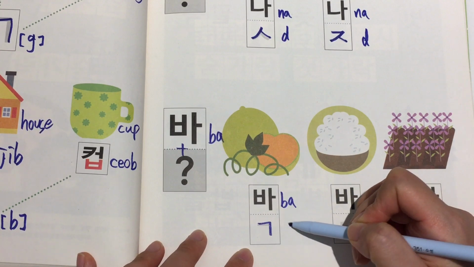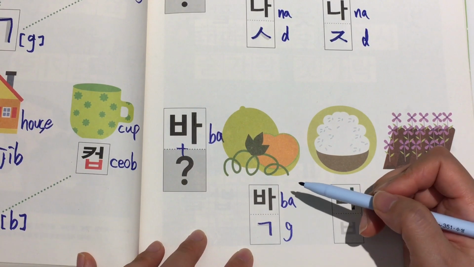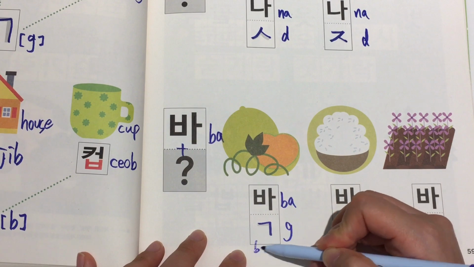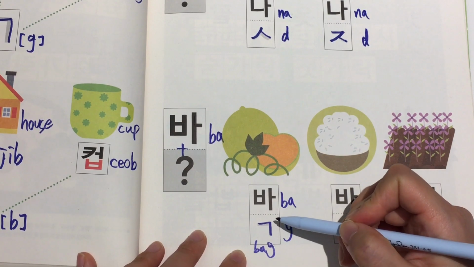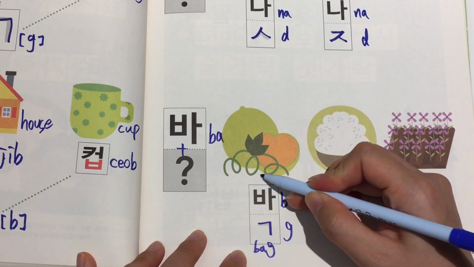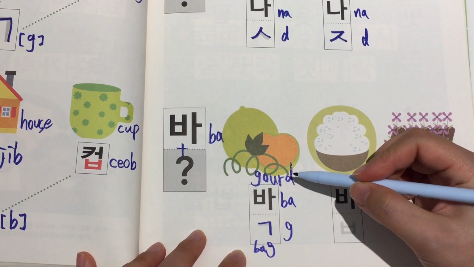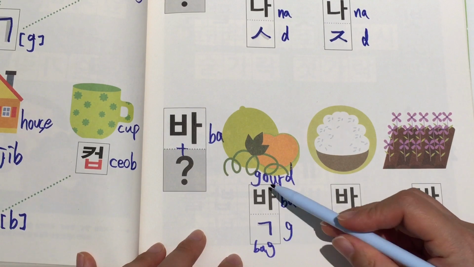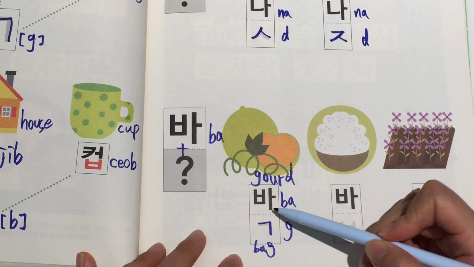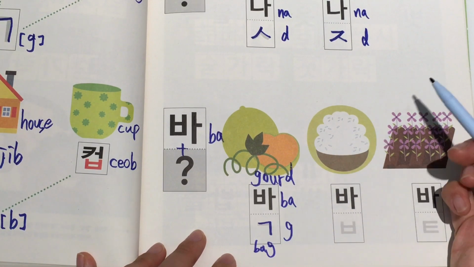박. 박 is gourd. It's kind of fruit. Gourd in Korean is 박, 박.